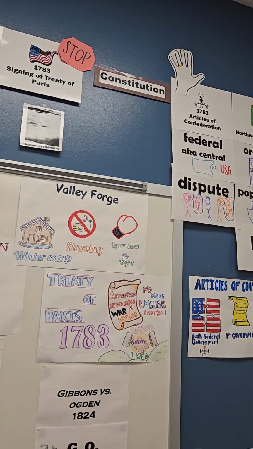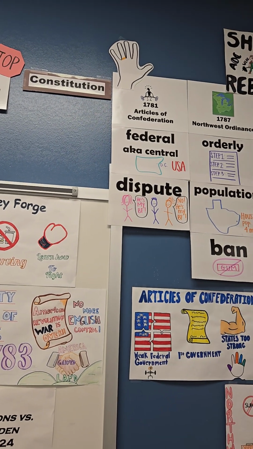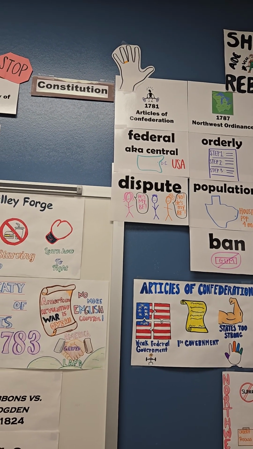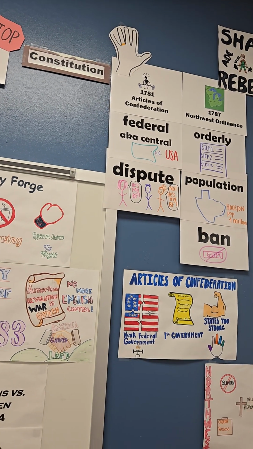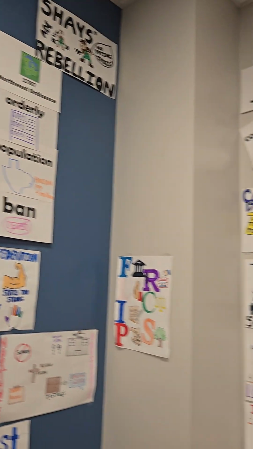We move into our third era, which is Constitution. When I think of the Constitution, I think of the color black because this is America putting down the new rules in black ink.